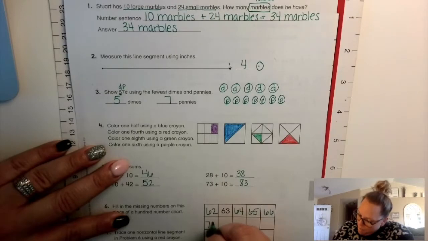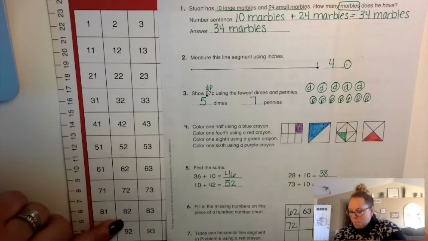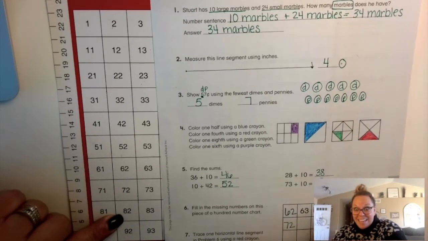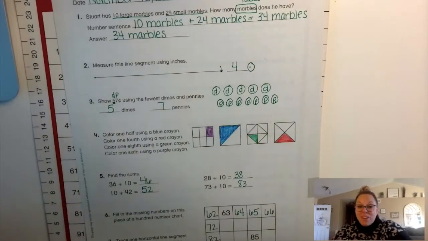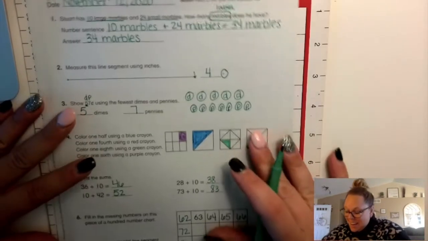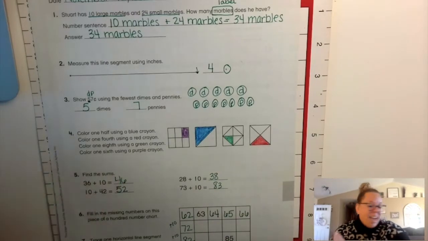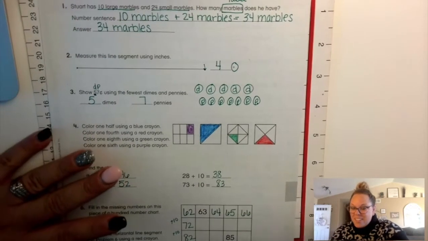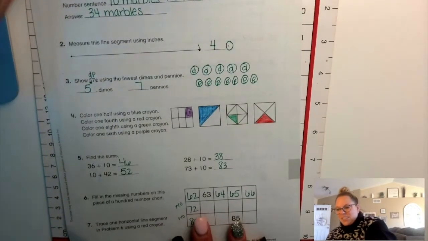72. What's 10 more than 72? 82. And that should really help you to be able to fill that in. Because remember, all we did was we added 10. We added 10 again. Okay? So let's finish filling this out. Let me move this up a little bit for you so you can see it a little bit better.